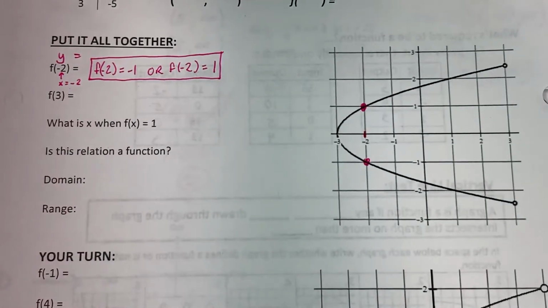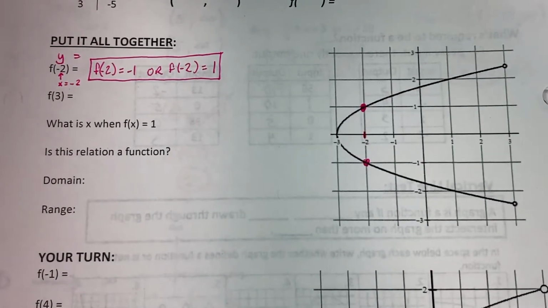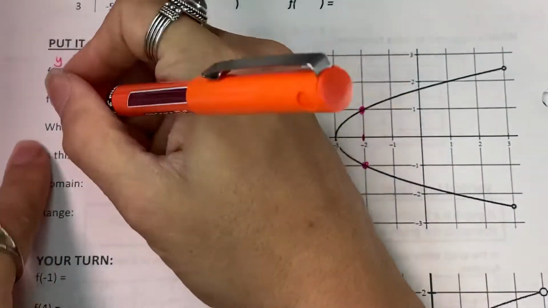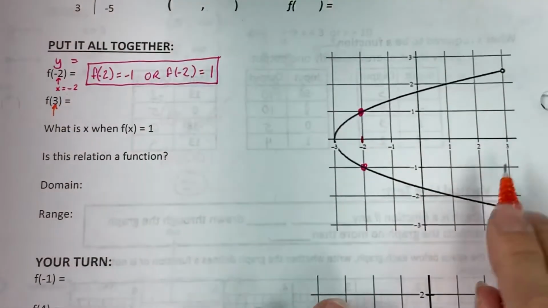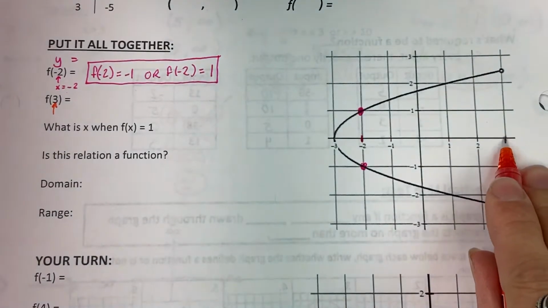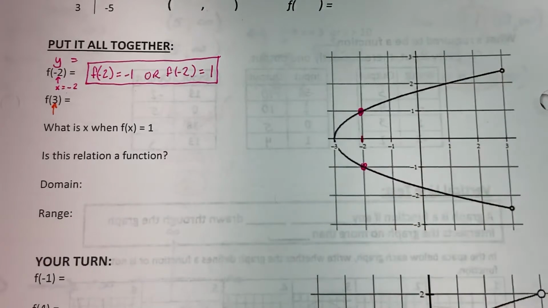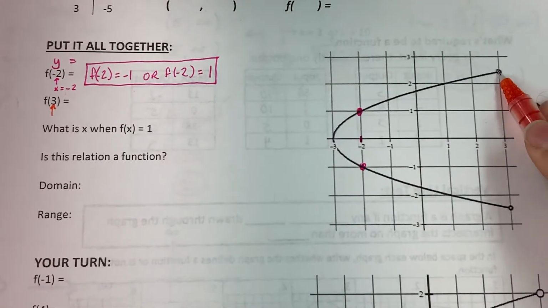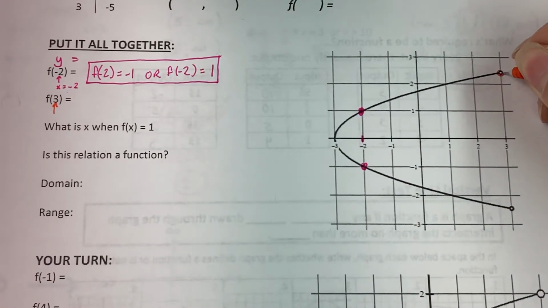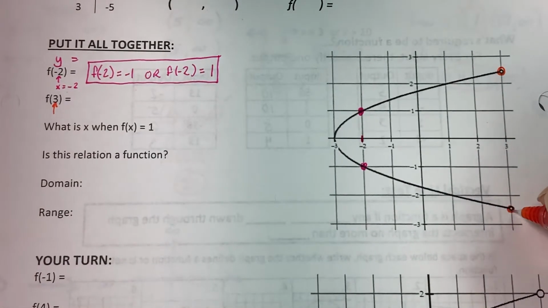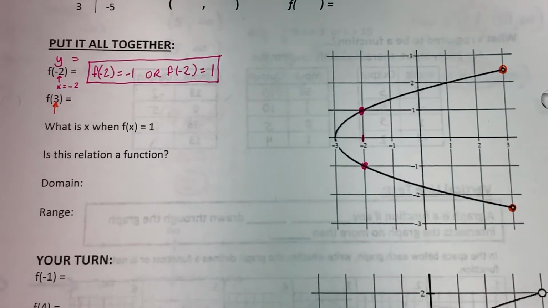So what about f of 3? If I plug 3 into my function, 3 as an input would be 3 on my x-axis. So if I plug 3 in, we map to this point on my function, which is an open dot, and this point also on my function, which is an open dot.